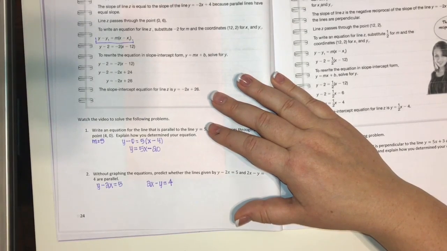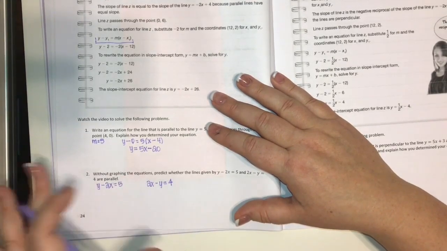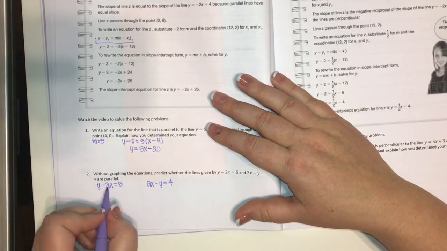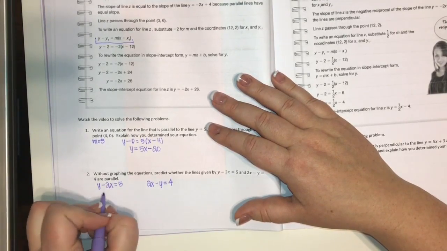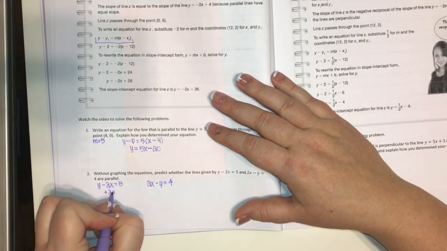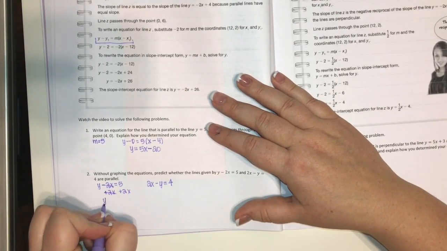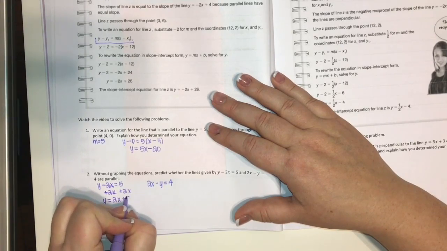Well, the easiest way to do this is to put each one into y equals form. So we're just going to do some algebra and move stuff around to get it away from y. So over here, the first thing I'm going to do is get rid of this 2x. I'm going to add that on both sides. These will cancel, and I'm left with y equals 2x plus 5.